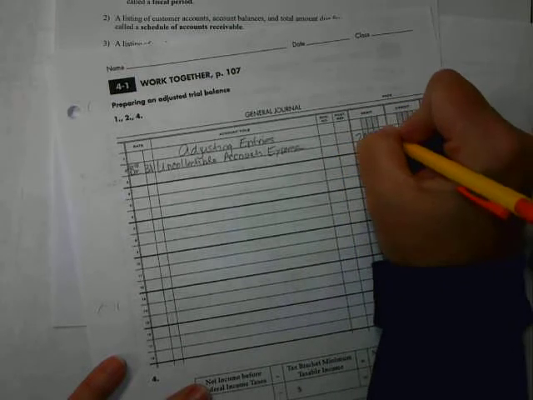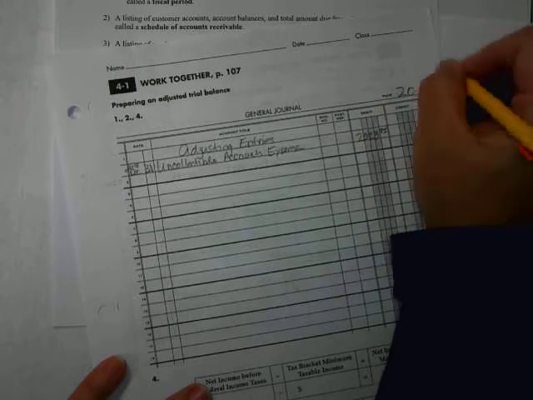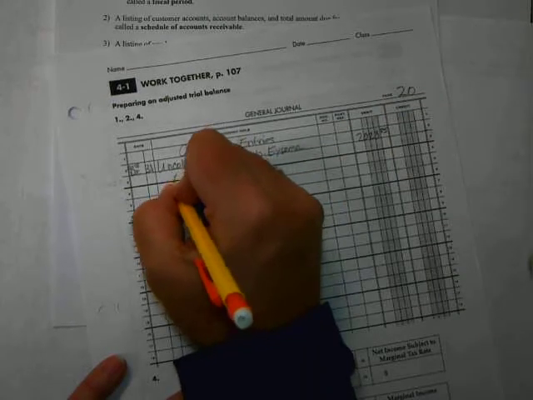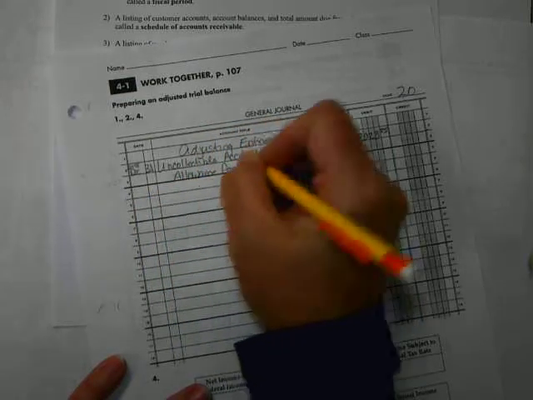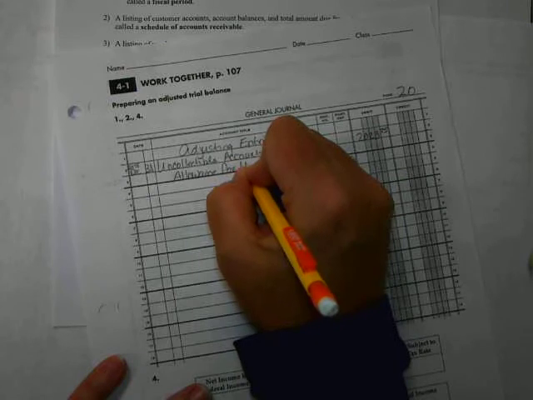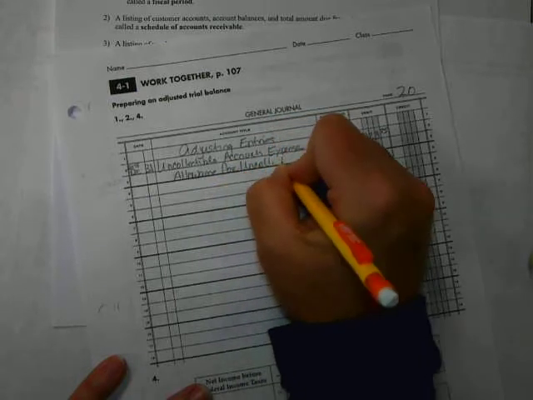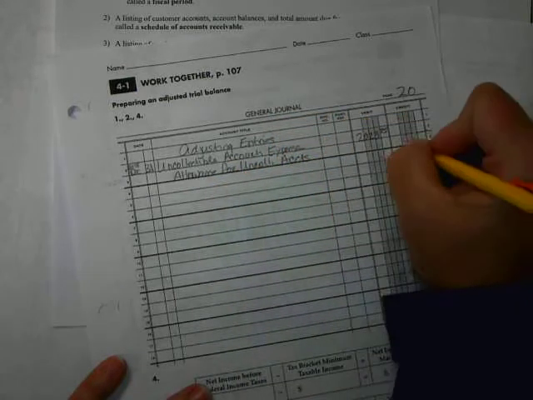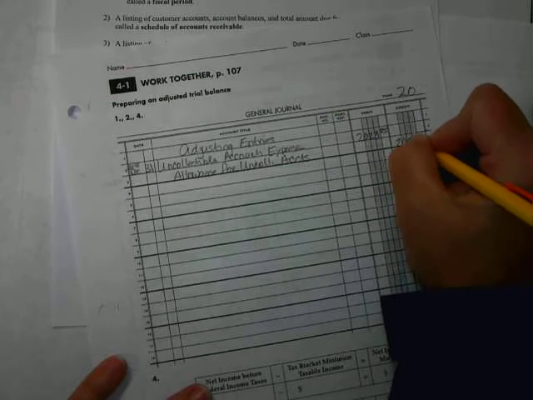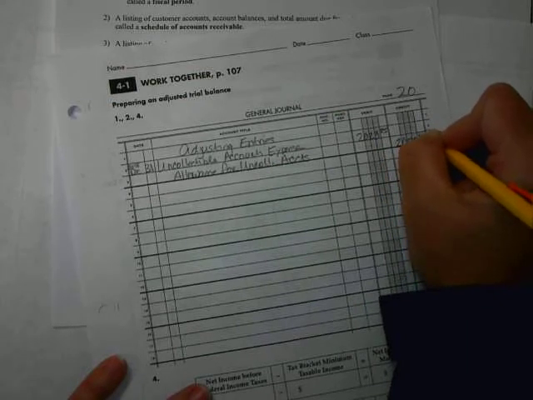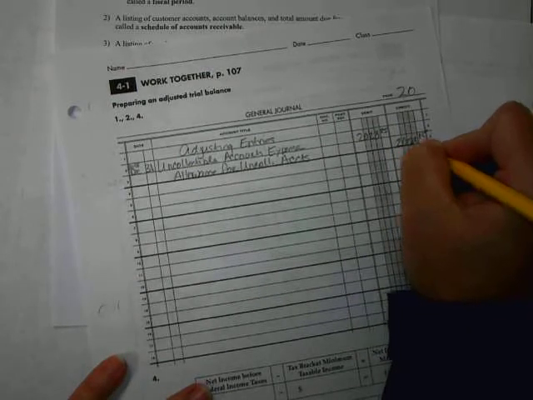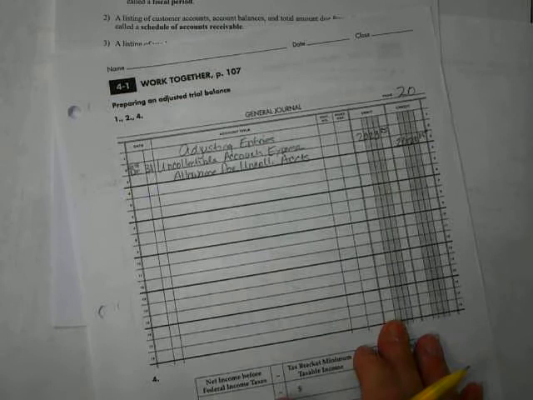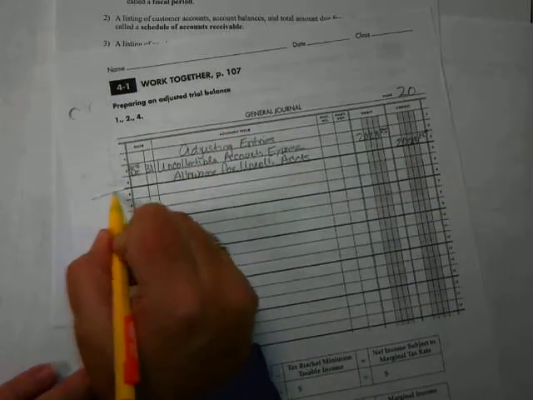Oh, I always forget that. Page 20, I think, right? And then the allowance for uncollectible accounts, $2,023.85. Okay, so really we can put a note over here.